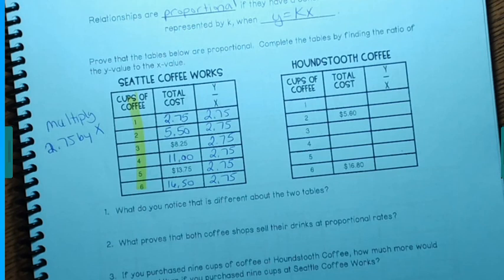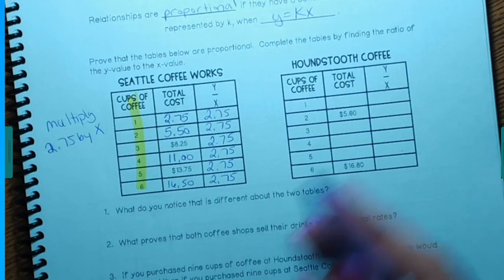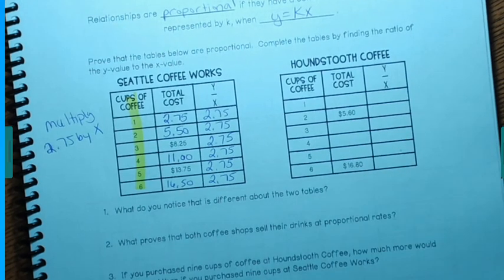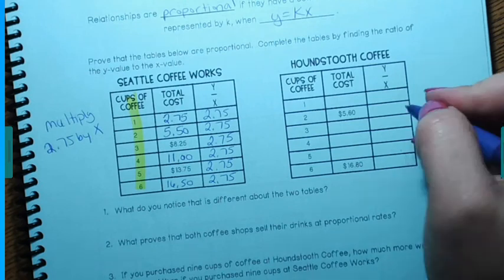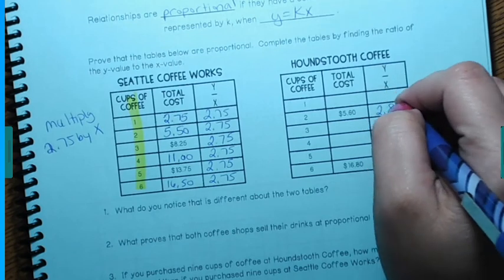Okay. So over here at Houndstooth Coffee, 5.60 divided by 2 is 2.8. Good, thank you. 2.80.